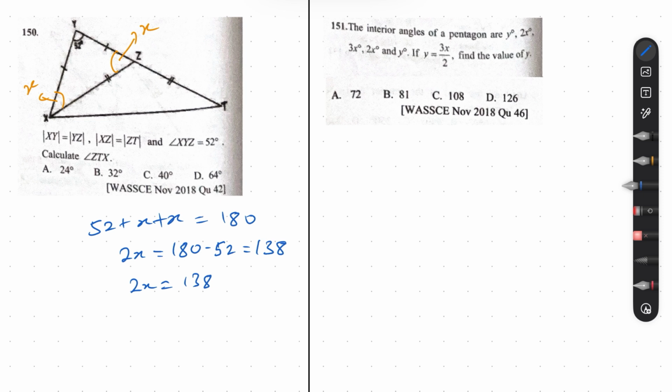I think it's 128, right? So 2x equals 128. We divide both sides by 2.